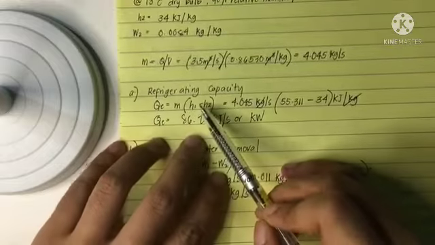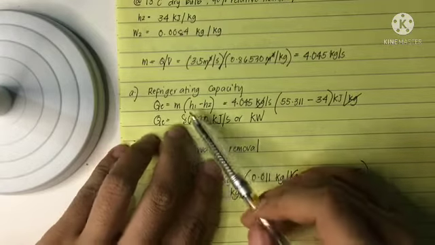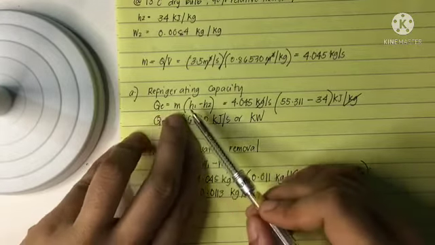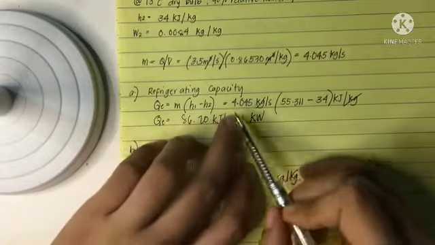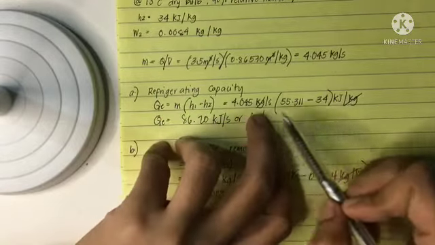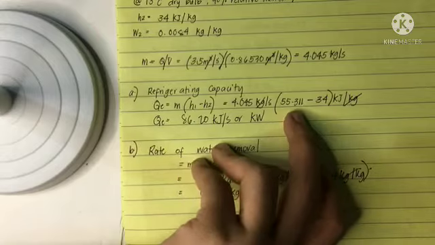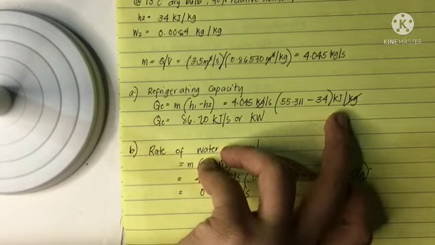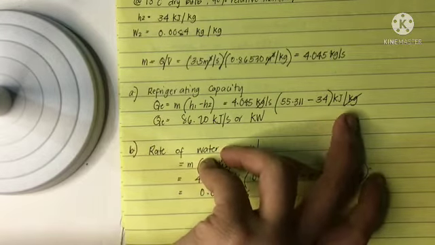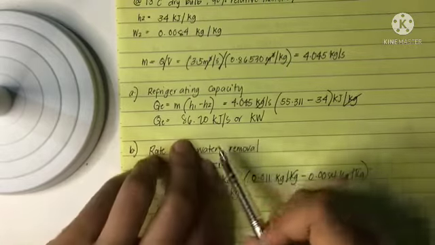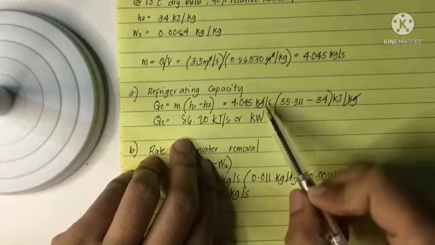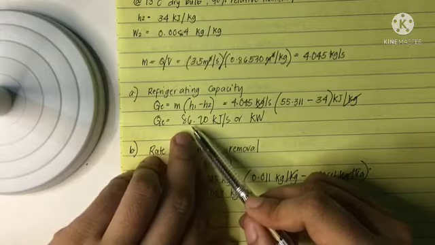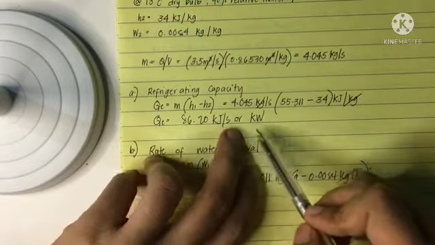So for solving for refrigerating capacity, your QE is equals to your mass times your change in enthalpy is equals to your 4.045 kilogram per second times 55.311 minus 34 kilojoule per kilogram. So cancel out your kilogram. So kilojoule per second. So the final answer is 86.20 kilojoule per second or kilowatt.